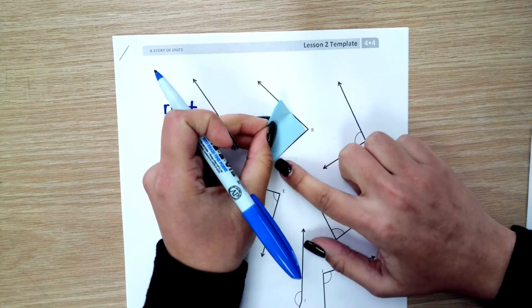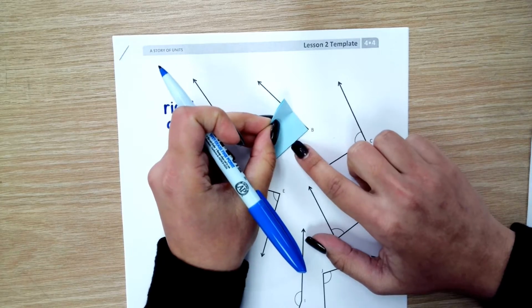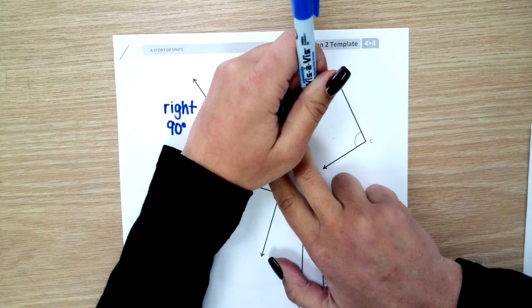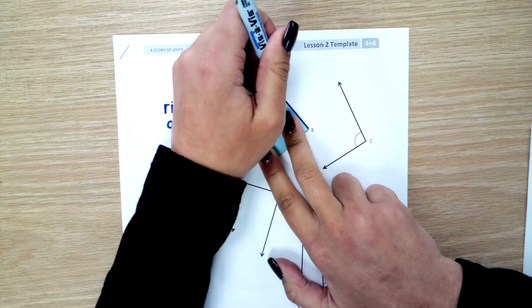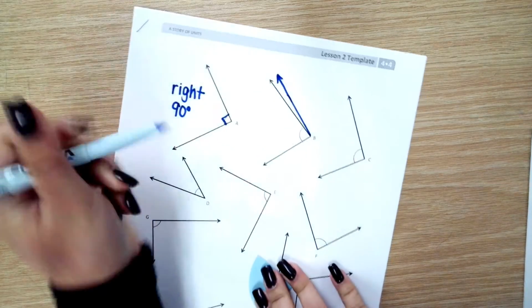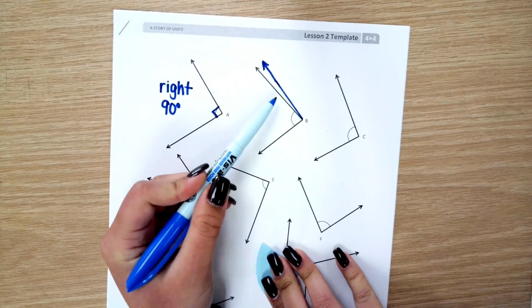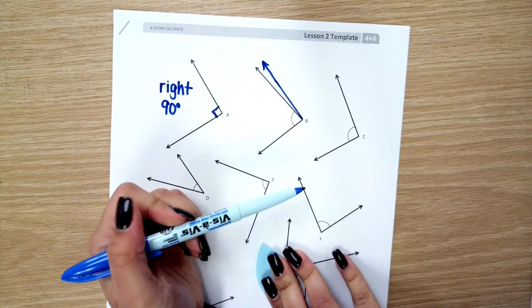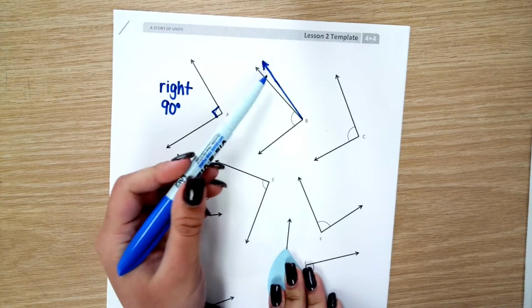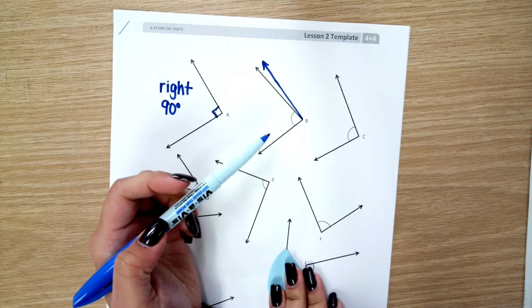Let's take a look at B. I'm going to line up the base. I'm going to pick a line and line it up, and then line up my point. And I'm noticing here, watch as I draw this out to really help create that visual for you. If this were a right angle, my line here should be matched up with the blue line I've just created. That indicates to me that this is not a right angle.